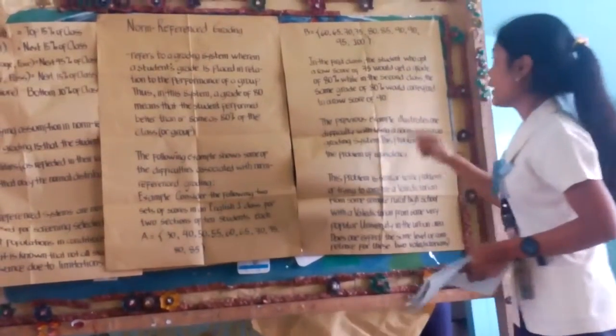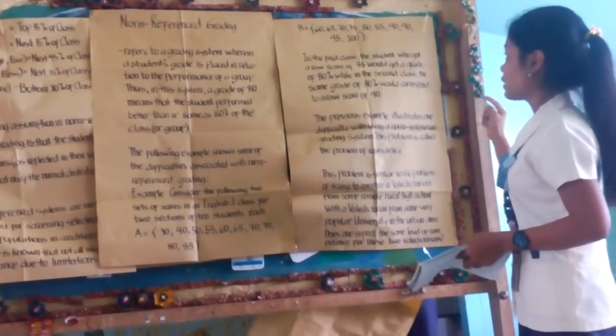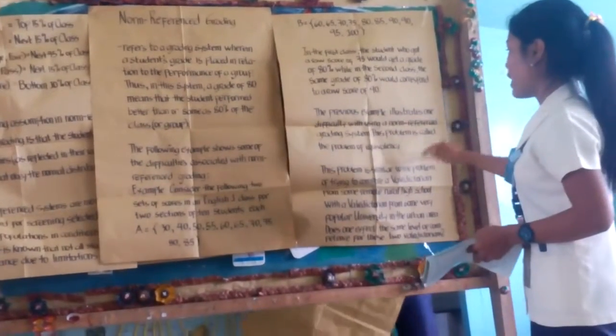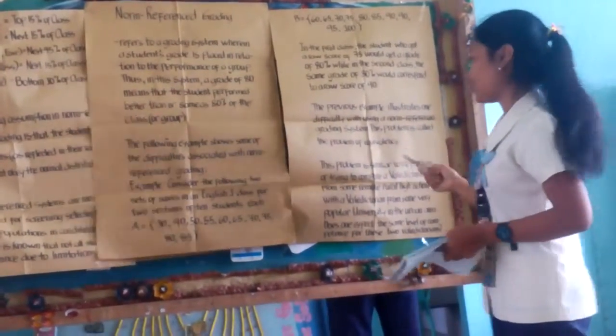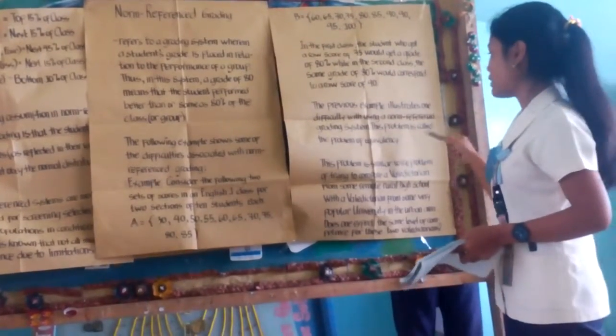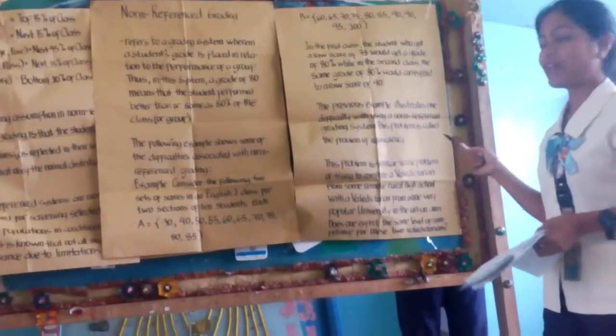So, in the first class, the student got a raw score of 75. The previous example illustrates one difficulty with using a norm reference grading system. This problem is called the problem of equivalency.